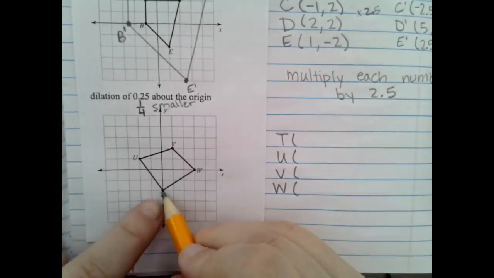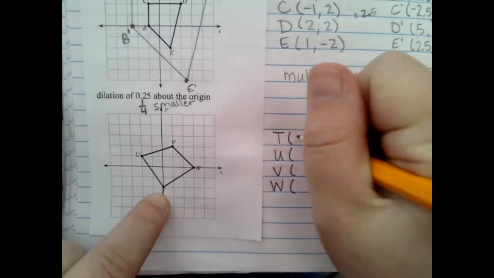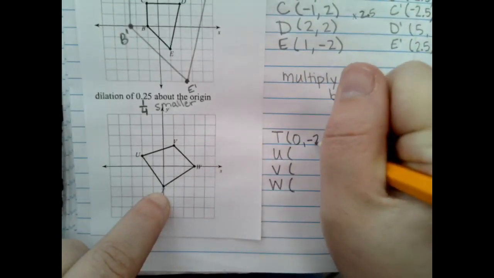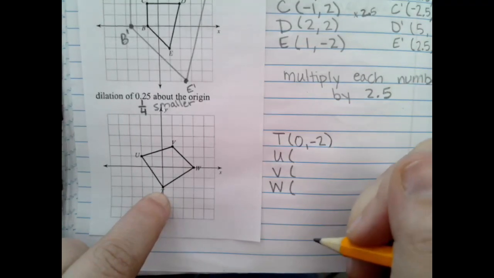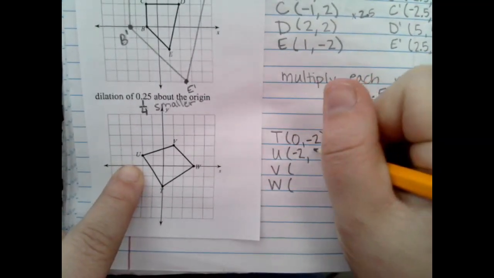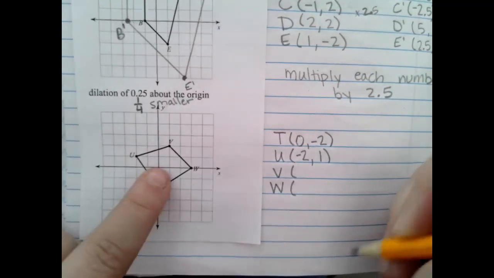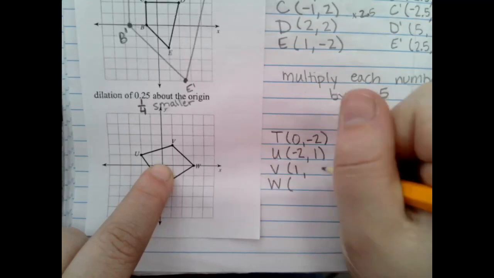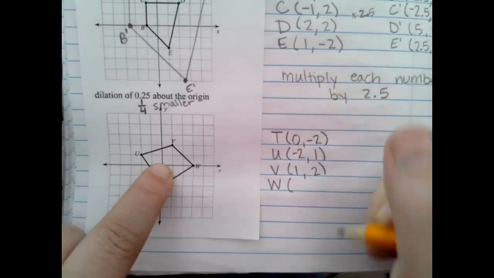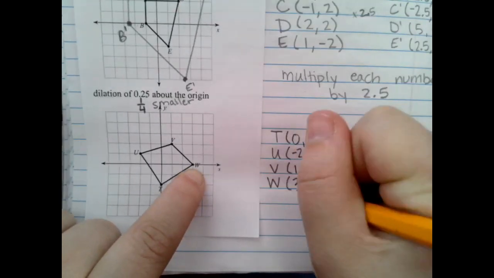All right, so for T, what is our ordered pair for T? 0, -2. Good. 0, -2. It just drops down 2. What do we got for U? -2. Good. -2, +1. V? 1. Good. 1, 2. And W? 3, 0. 3, 0.